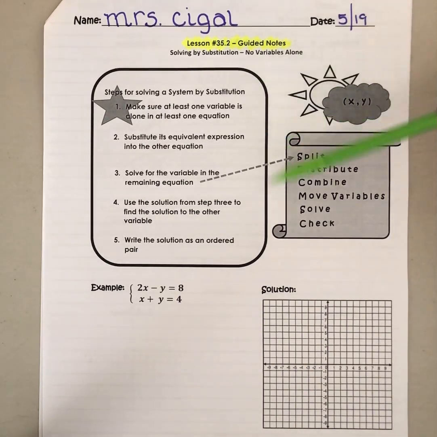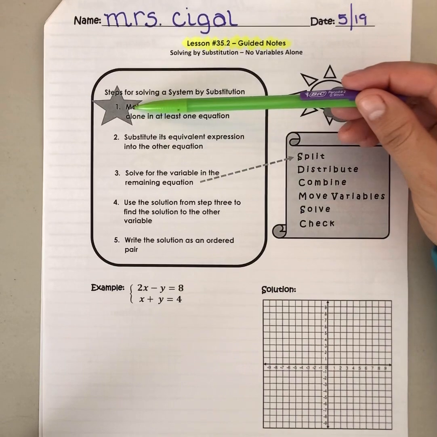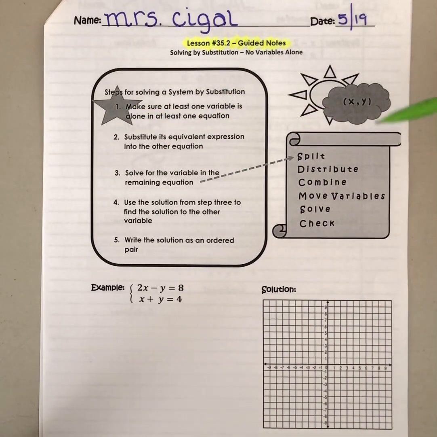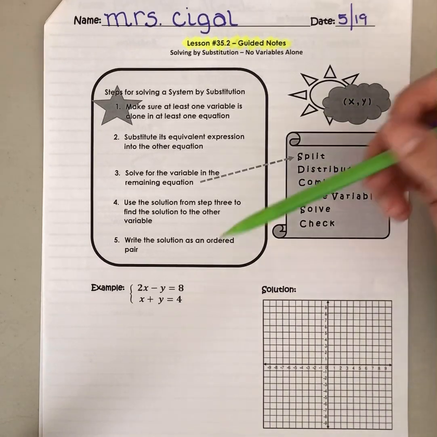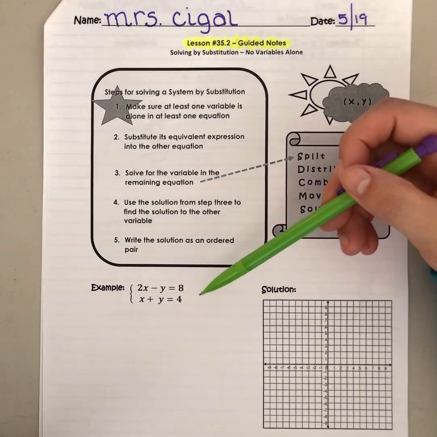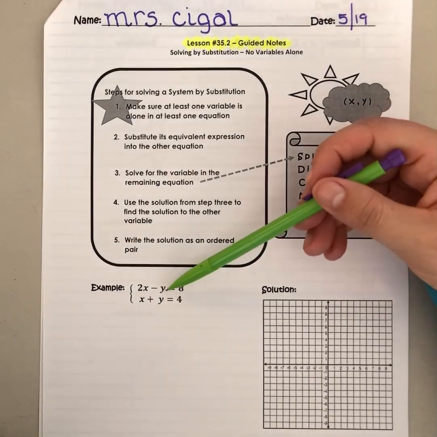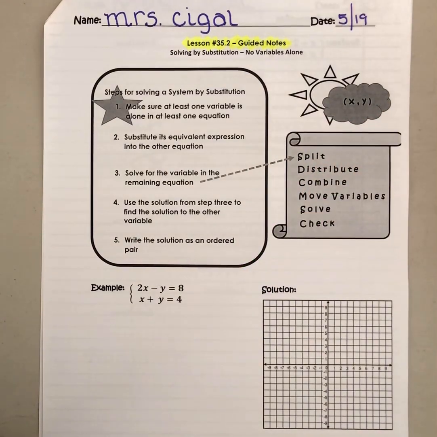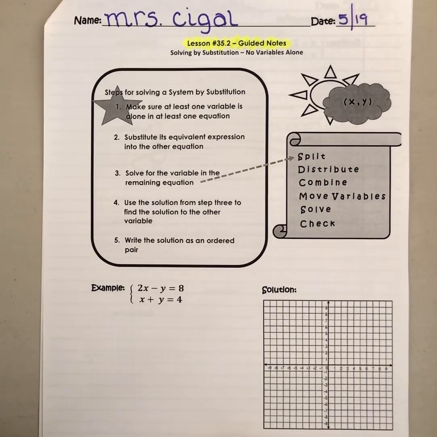Notice this looks exactly like yesterday. The only difference is I starred step number 1. The reason I starred that is because yesterday I said just make sure that you've got one variable alone. Well, today, when you go to make sure that you've got one variable alone, you'll notice that we don't. So neither of these equations are solved for y or even solved for x. So that's something we're gonna have to take care of on our own. Everything else is exactly the same as yesterday. So we just have that one initial step that we're gonna have to put a little extra work into.